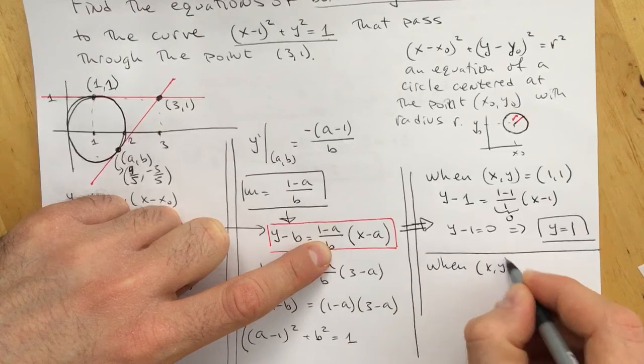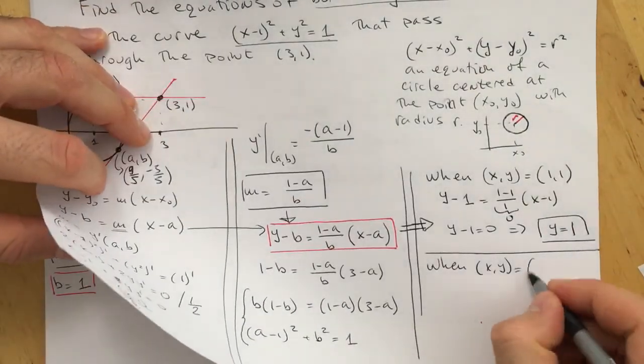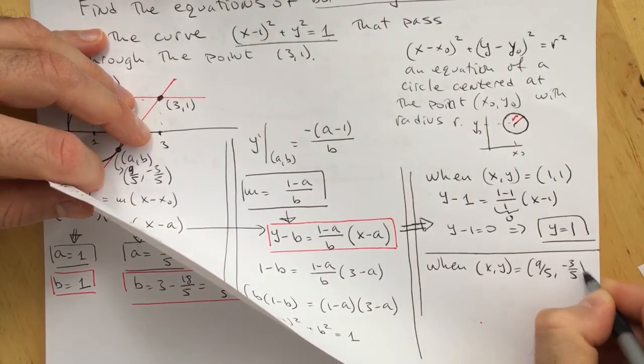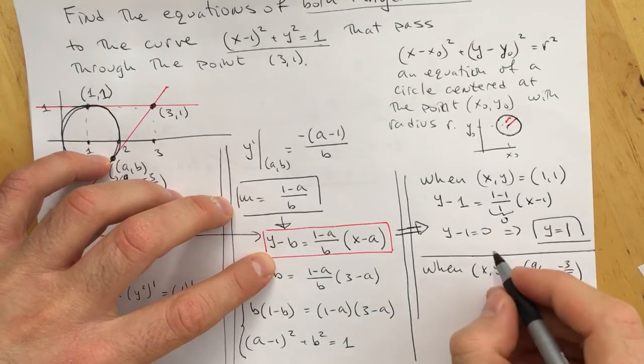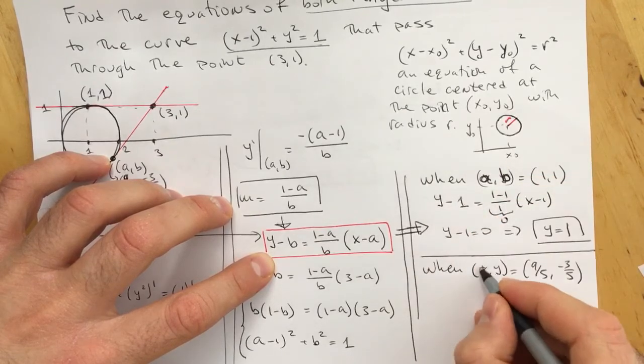When the point on the graph is 9 over 5 and negative 3 over 5, okay, then you come here and just substitute. This is actually your A and B, right? A and B, to be more precise, sorry.